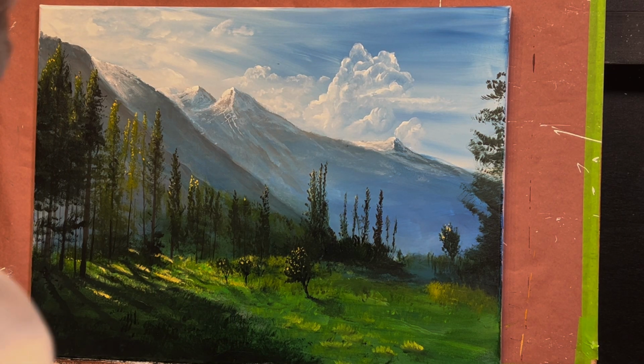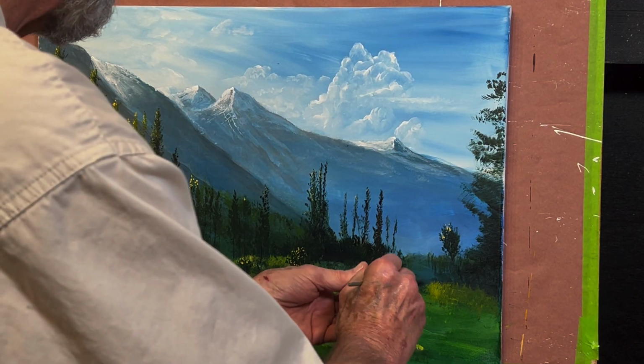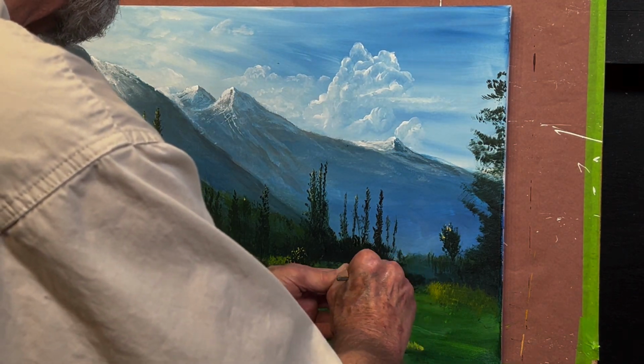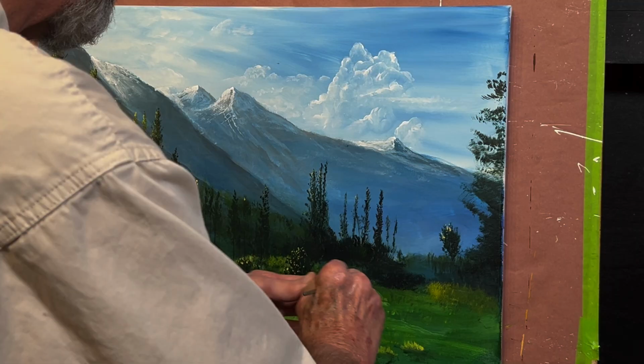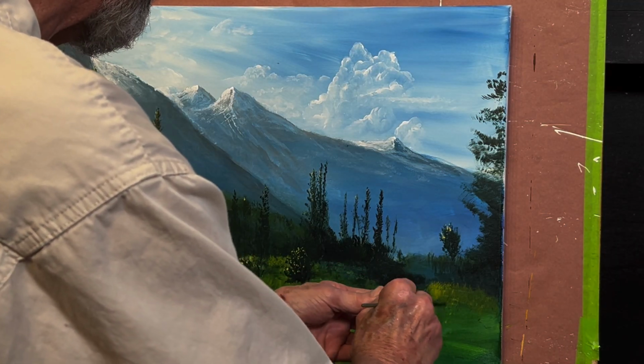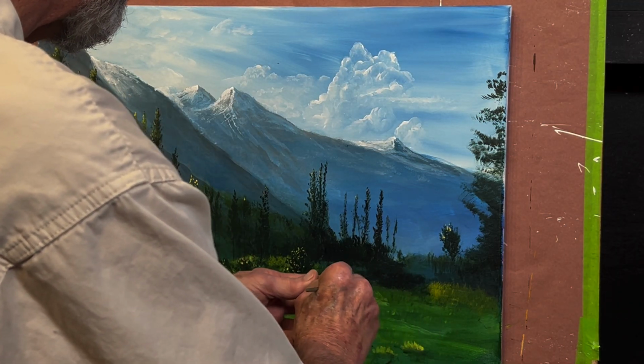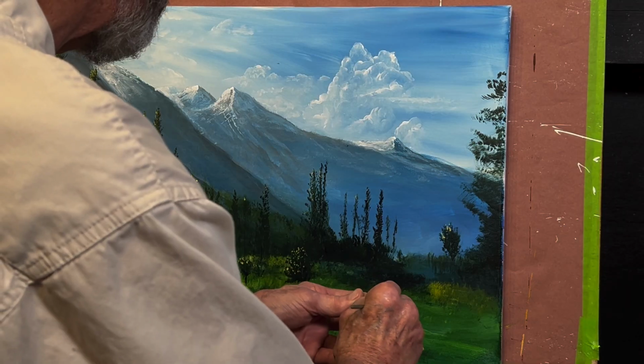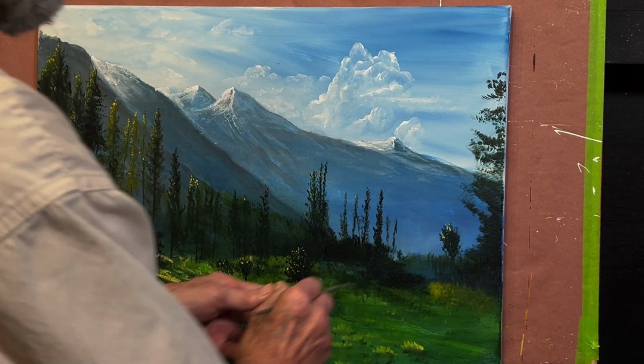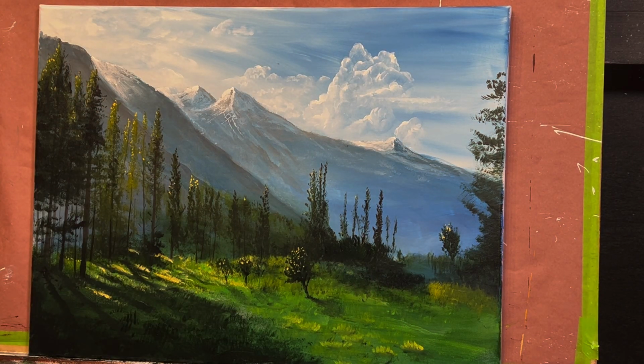So, how fun. Right in this area here, I want to make this area pretty dark. I'll make this area pretty dark right back in there.